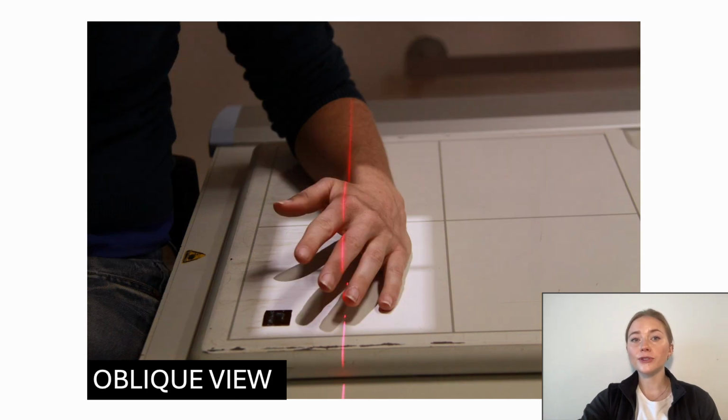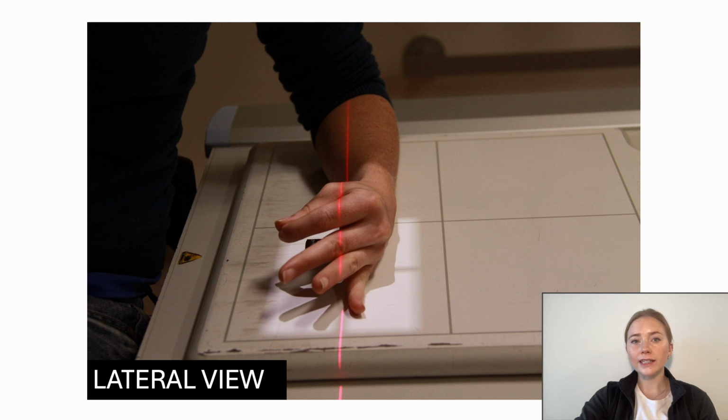The oblique view is used to see a variety of conditions, including arthritis, fractures, dislocations, and foreign bodies. It involves raising the radial aspect of the hand from the PA position. Finally, the lateral position is 90 degrees from the PA view and can help determine fracture displacement, which may not be obvious from one view alone.